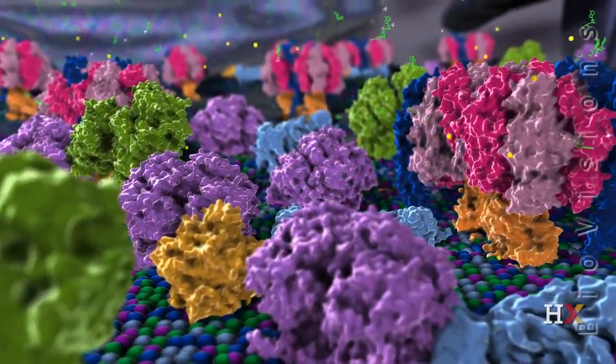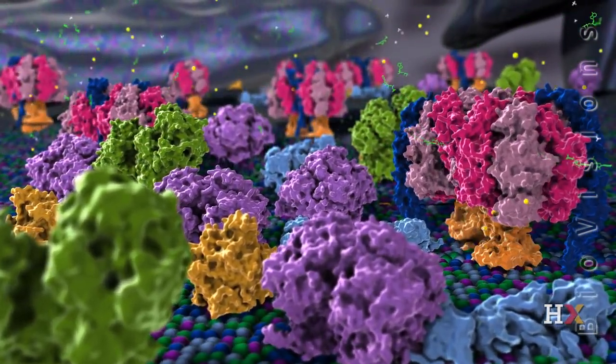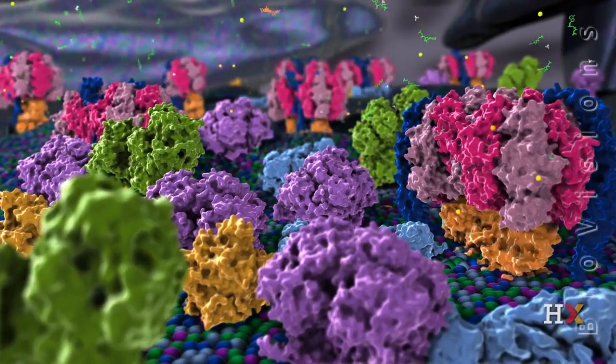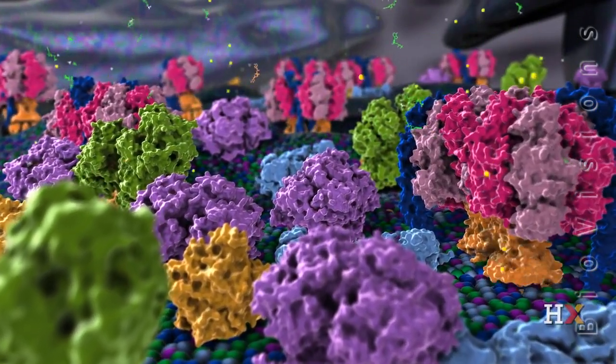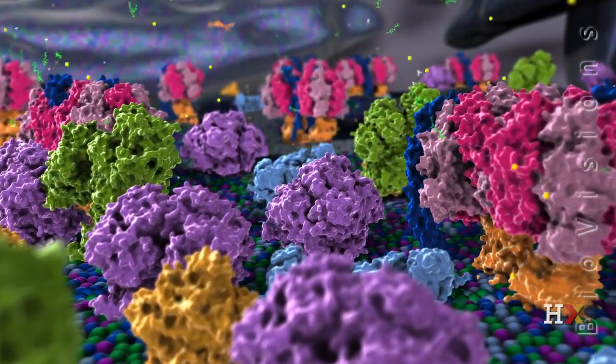In this animation, we have explored each protein complex in isolation, but in reality they are very densely packed. Together, they effectively make the entire surface of the inner mitochondrial membrane a giant cellular power plant.